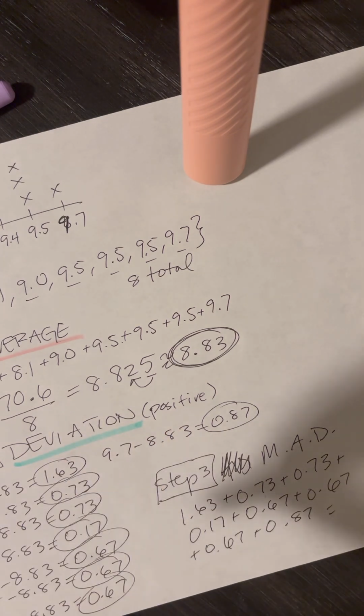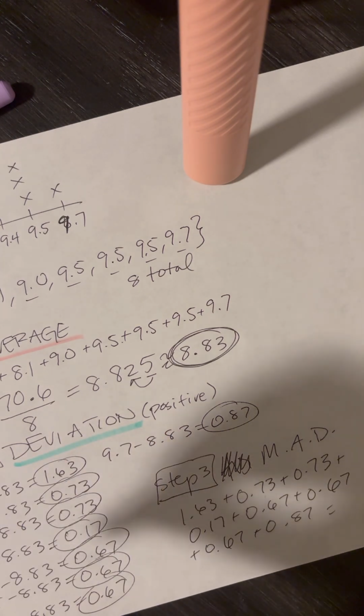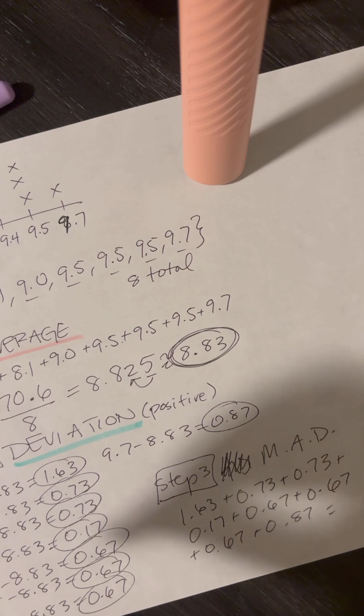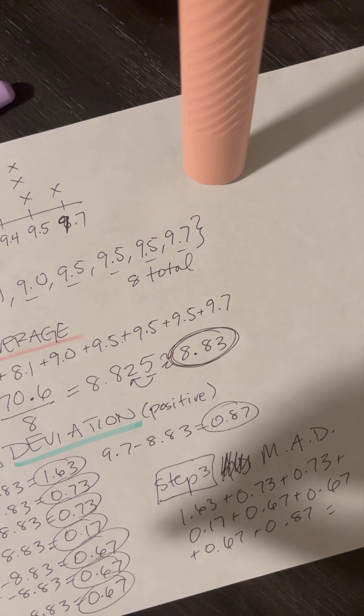Add these all up. Let me do that math. 1.63 plus 0.73 plus 0.73 plus 0.17 plus 0.67, 0.67, 0.67 plus 0.87.